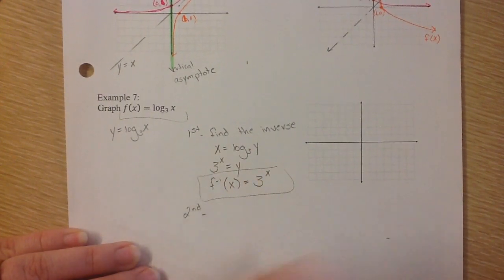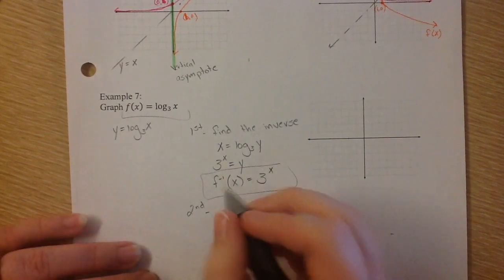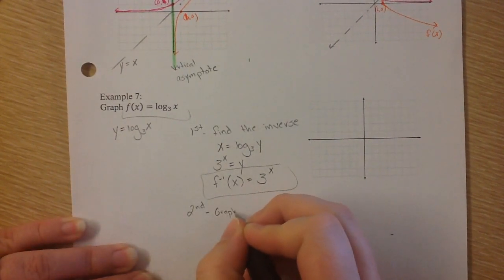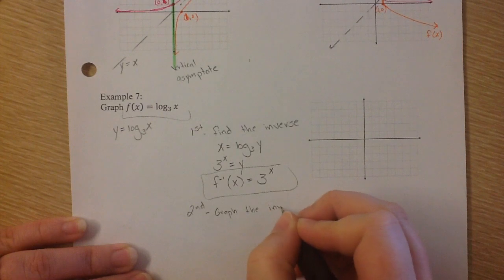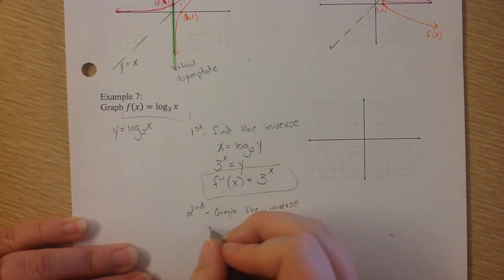Second, graph the inverse, or at least plot some points.